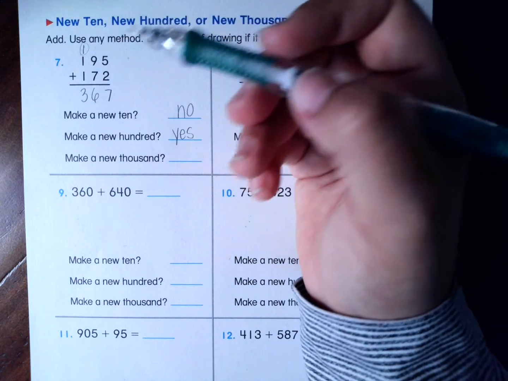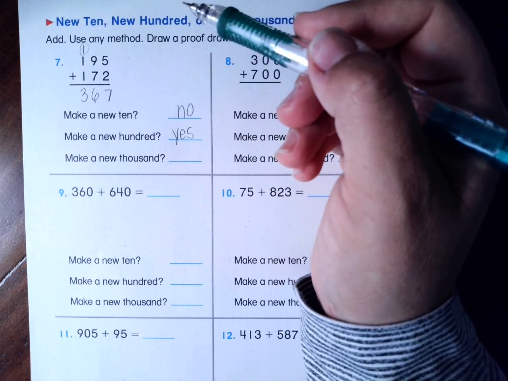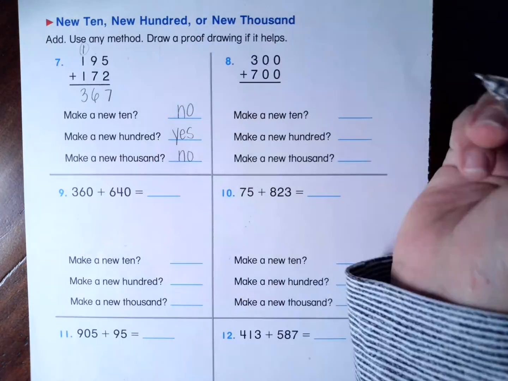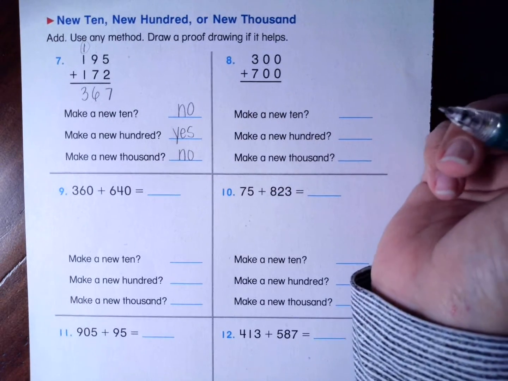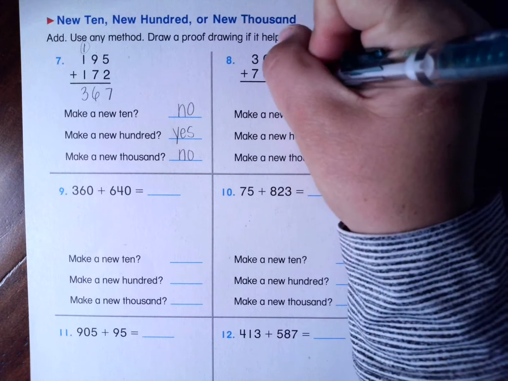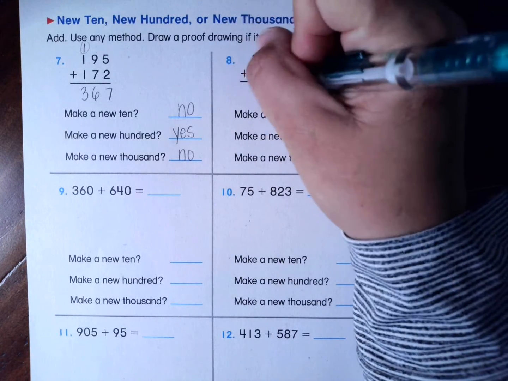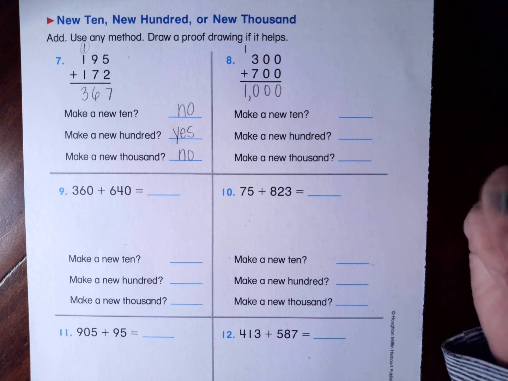If you made a new 1,000, your number would be greater than 1,000. And guess what, friends? It is not. So the answer is no. But let's check out number 8. So number 8 is 300 plus 700. You know right away that those are both 0. 3 plus 7 is 10. So I end up getting 1,000.